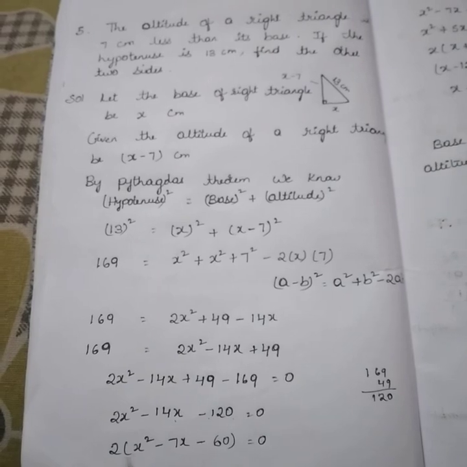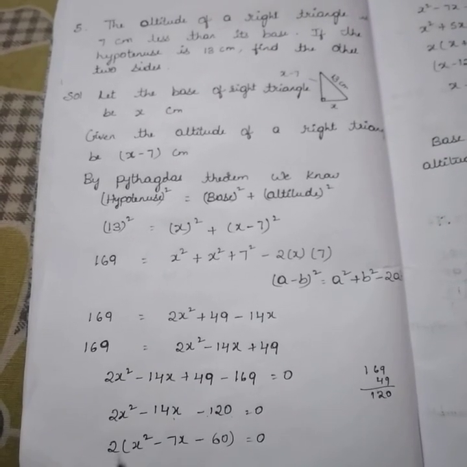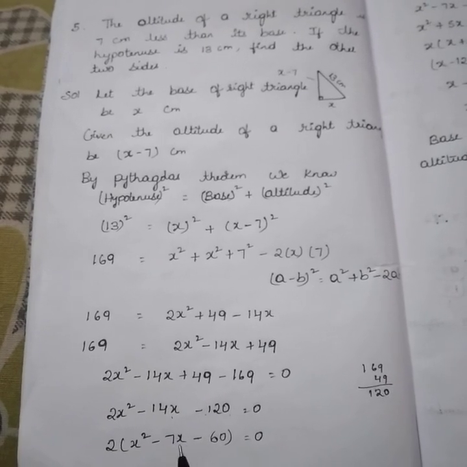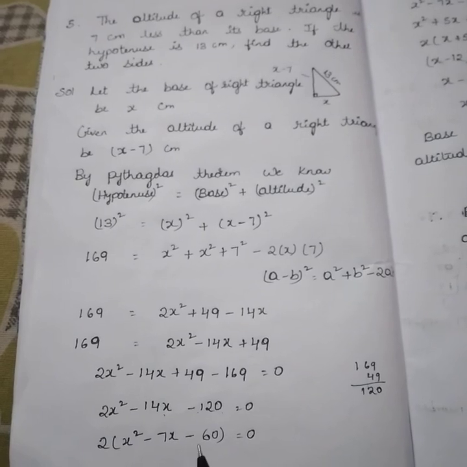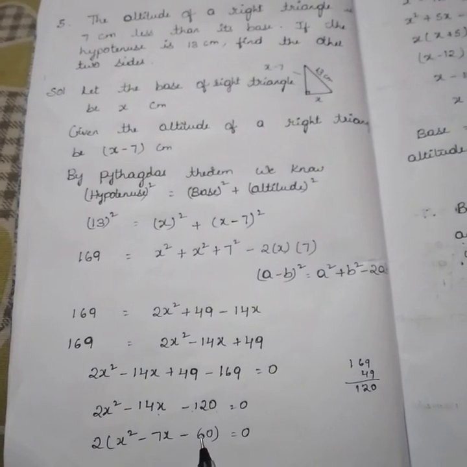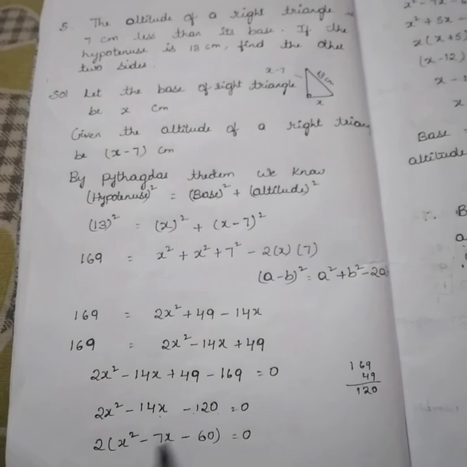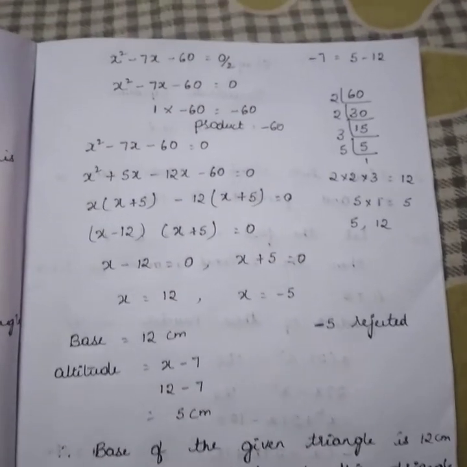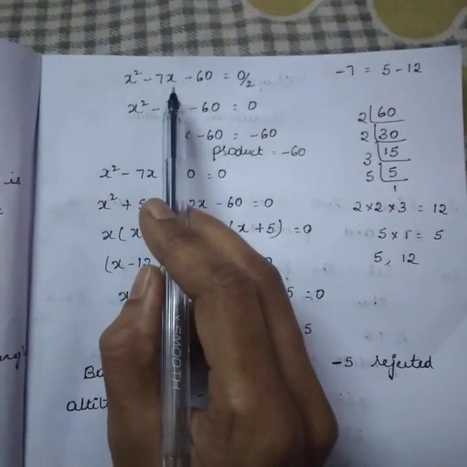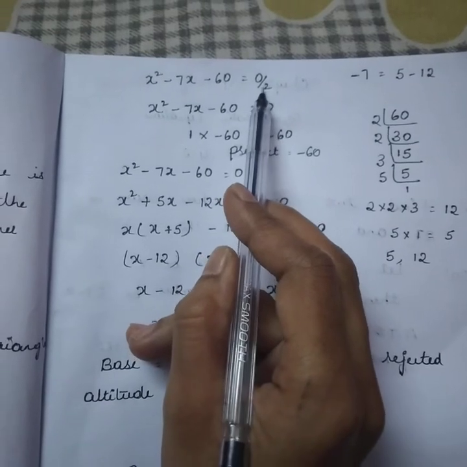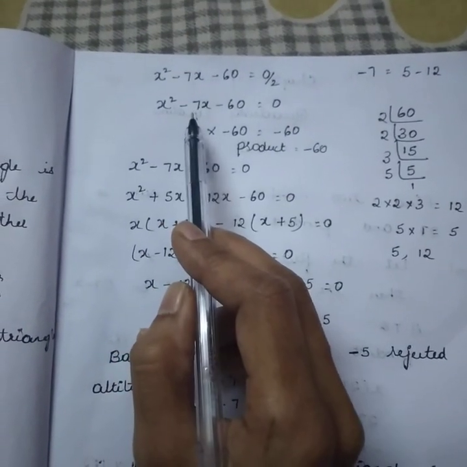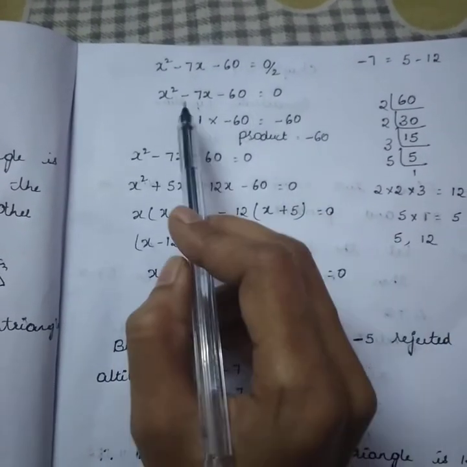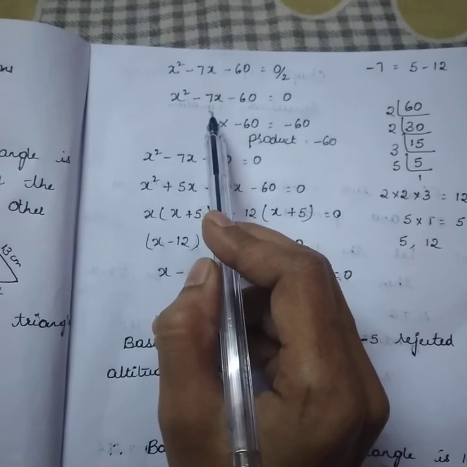We'll take 2 common. 2 into x square, that is 2x square, 2 into minus 7x, that is minus 14x, 2 sevens are 14. Minus 2 sixties are 120, minus 120 is equal to 0. x square minus 7x minus 60 is equal to 0 by 2, and 0 by anything is 0. Okay, here we need to factorize using the splitting middle term method.